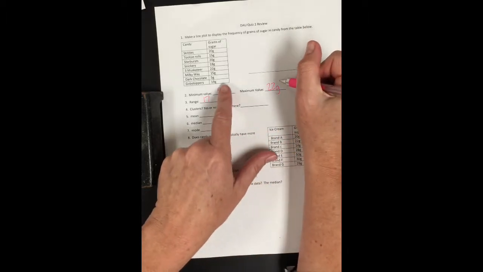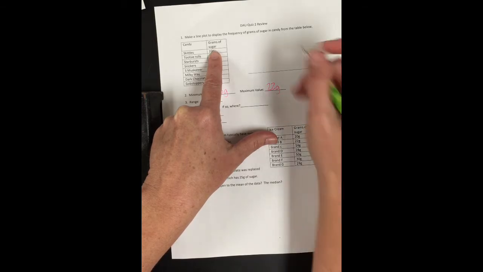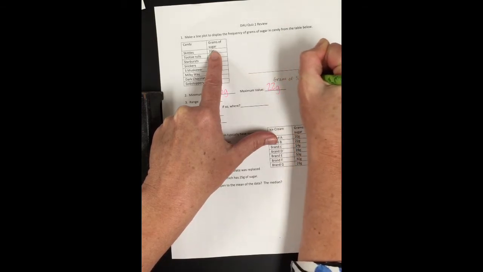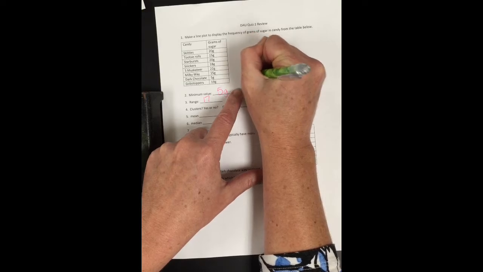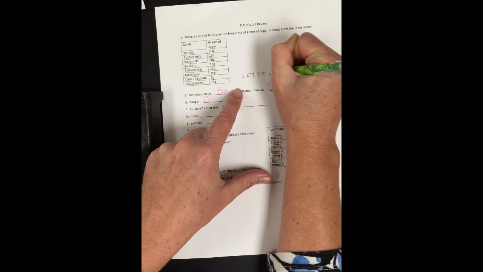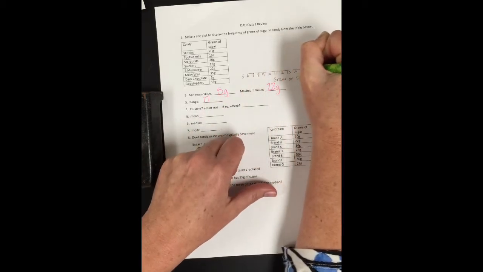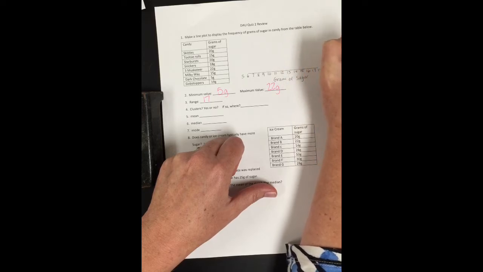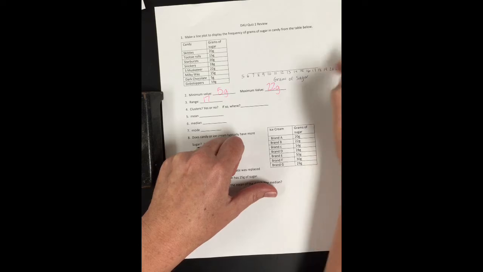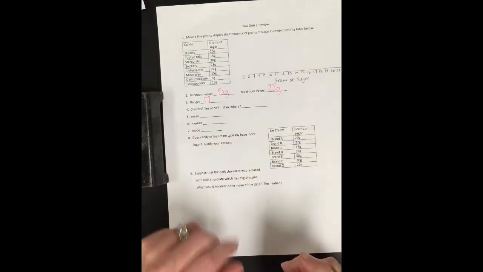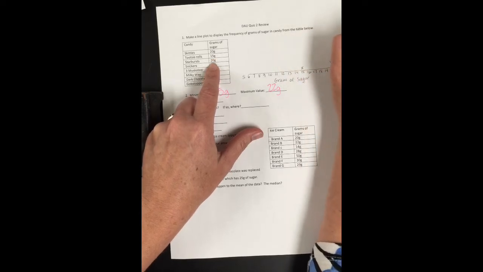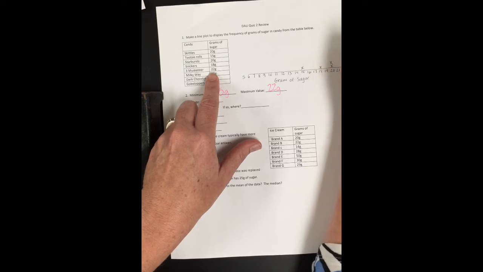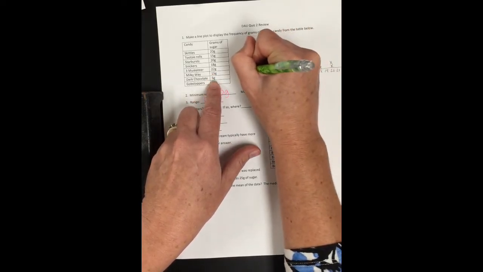Now I'm going to make my line plot. To do my line plot, I need to label the bottom, which is going to be grams of sugar. And I'm going to have to go from 5 to 22, which might be kind of hard to fit on here, but we'll have to extend this out just a little bit. All right, so now I'm just going to put an X at each of these locations. We have a 20 gram, a 15 gram, another 20 gram, an 18 gram, 22 gram, 15 gram, 5 gram, and a 19 gram.